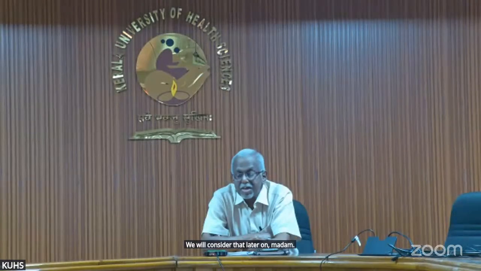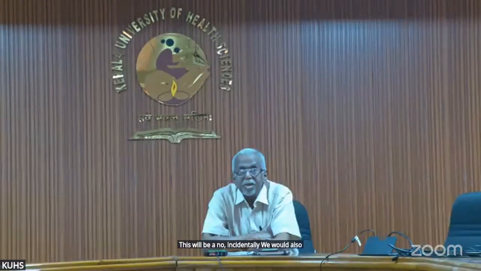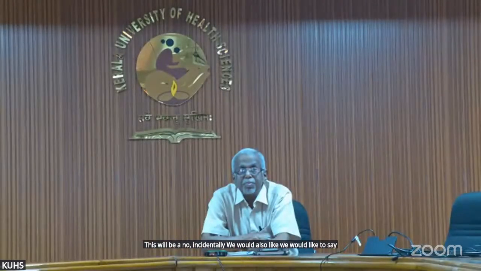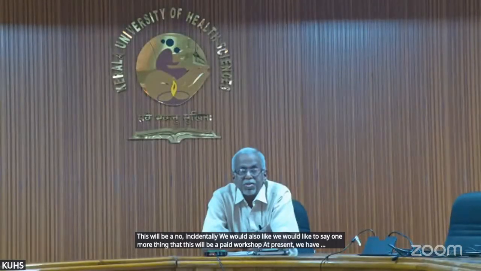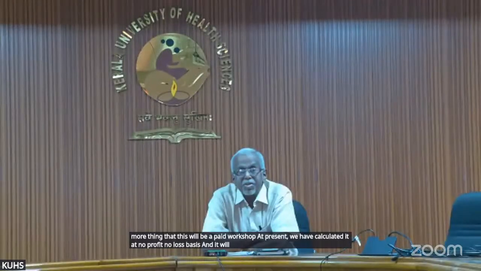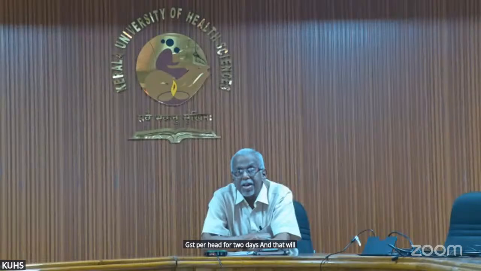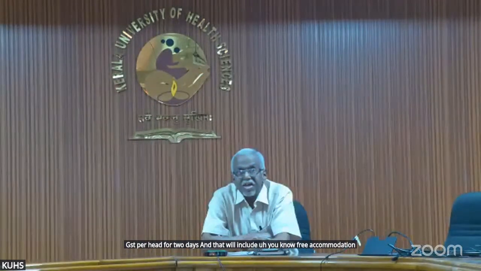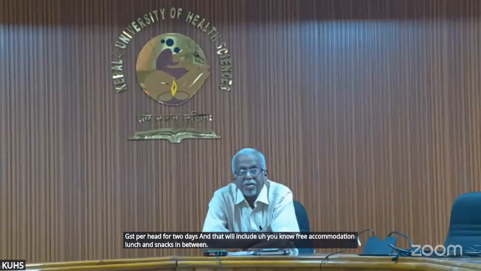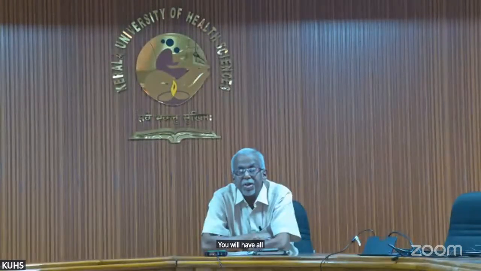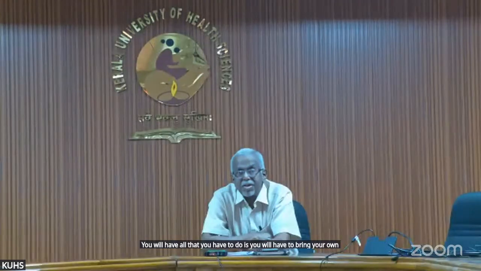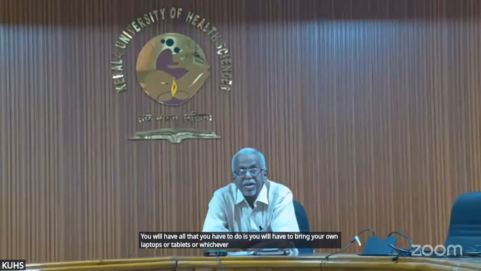We would like to say one more thing, that this will be a paid workshop. At present, we have calculated it on a no profit, no loss basis, and it will be approximately rupees 1,500, including GST per head for 2 days. That will include free accommodation, lunch, and snacks in between, and the Wi-Fi will also be free, provided by KUHS. All you have to do is bring your own laptops or tablets, so that you can work on them.